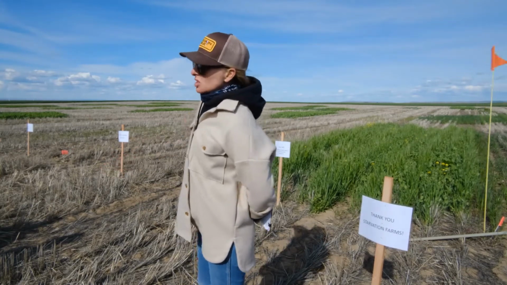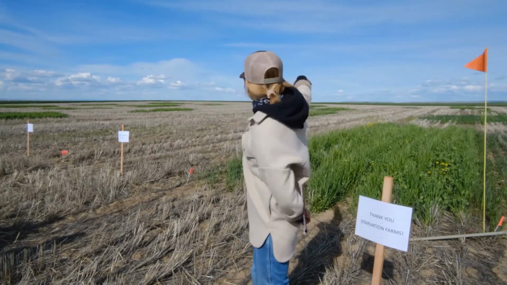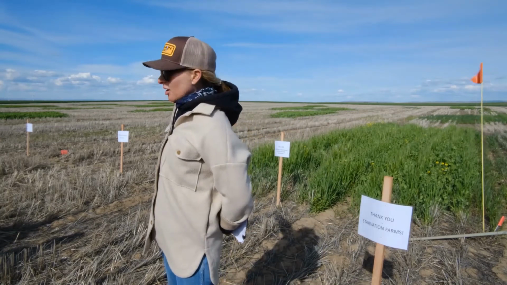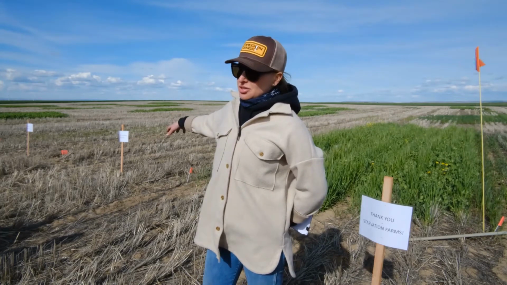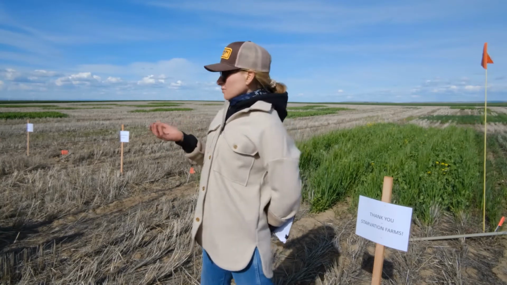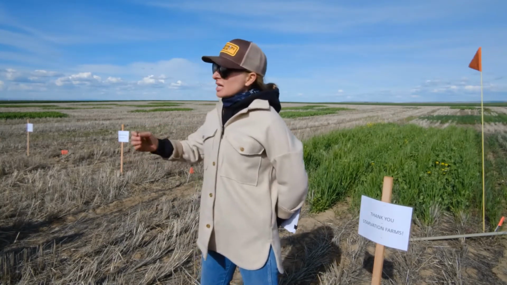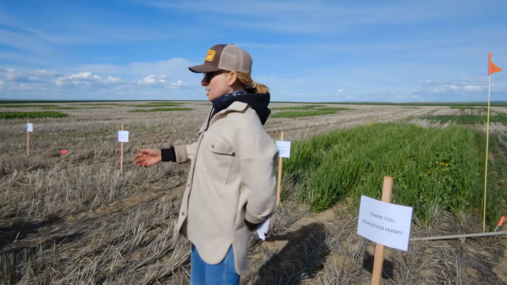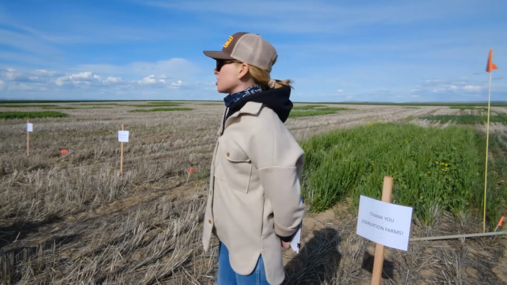So we'll start with the cover crops. This first square that's marked by the bicycle flags is our cover crop trial. We've got fall seeded treatments and spring seeded treatments. In terms of cover cropping, we all know that there are benefits and trade-offs, and understanding how that might work on your operation is a pretty complex decision-making strategy.